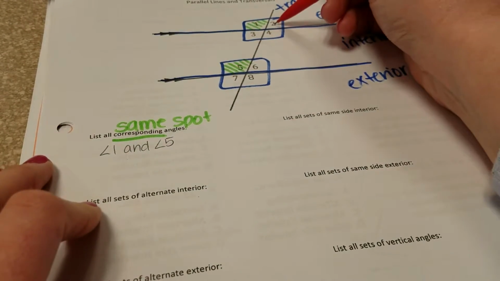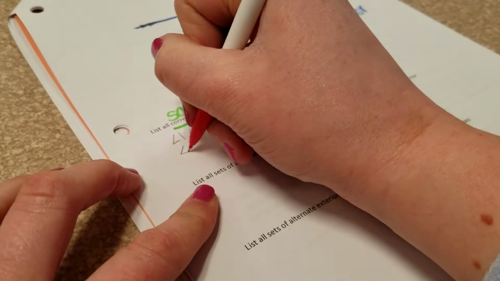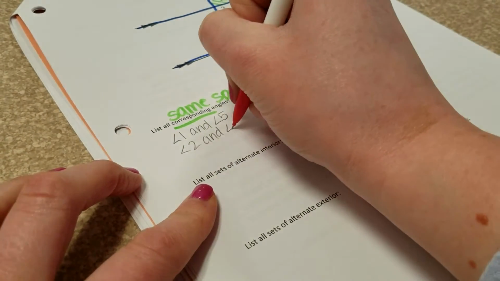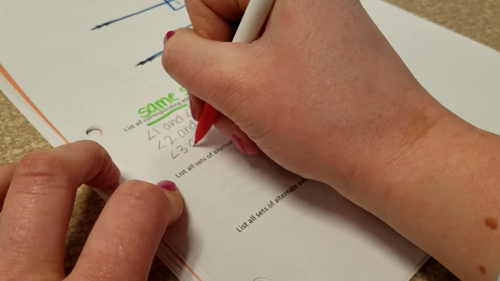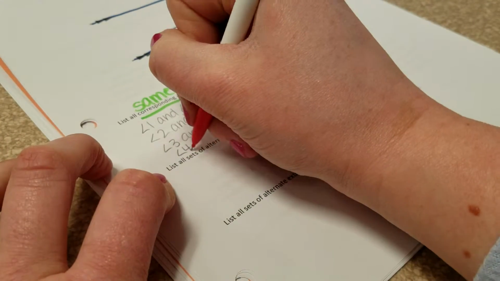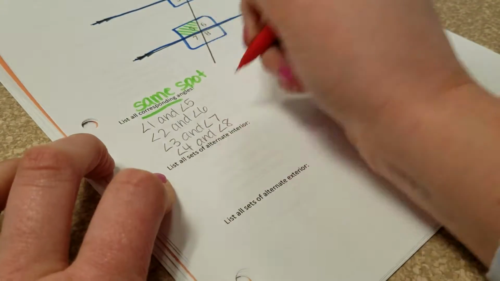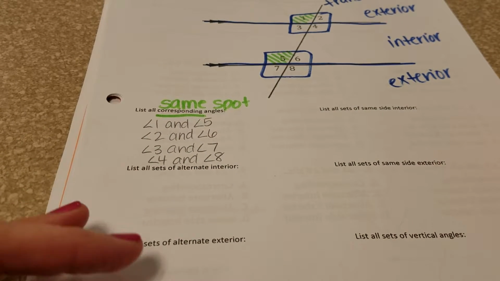If you look at the 2, it's in the top right corner, and 6 is in the top right corner, so 2 and 6 are corresponding. 3 and 7, as well as angle 4 and angle 8. So those are the corresponding angles.